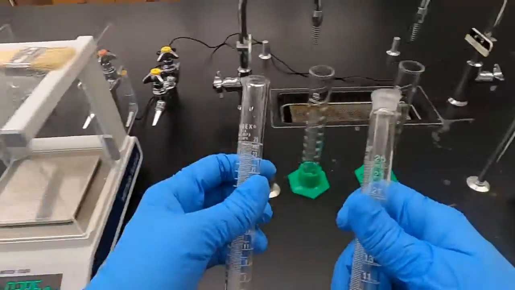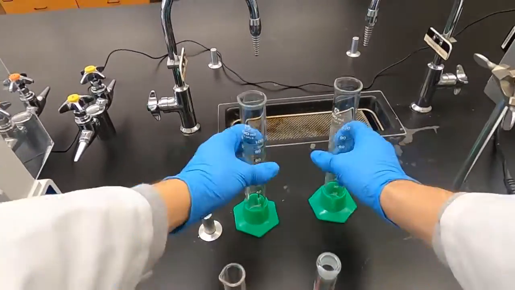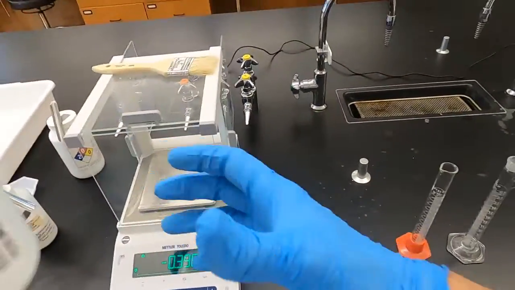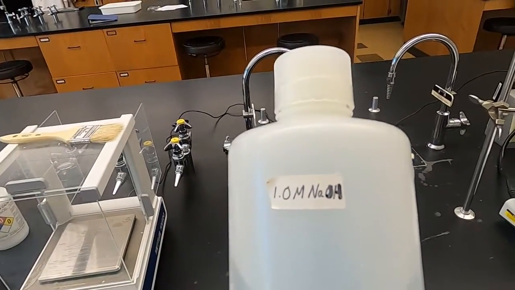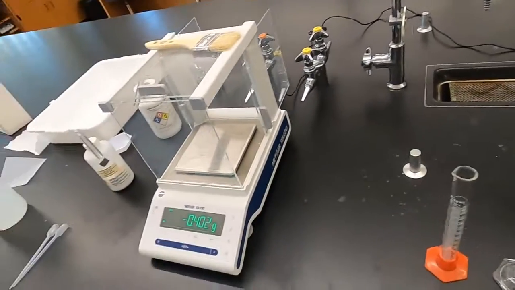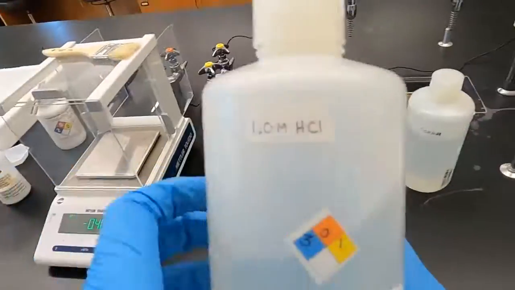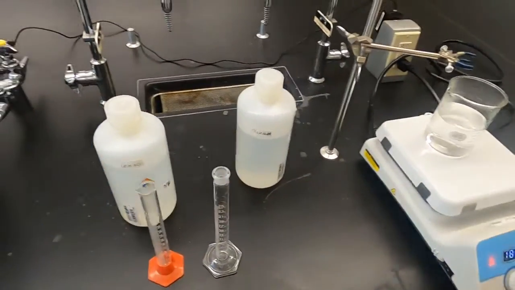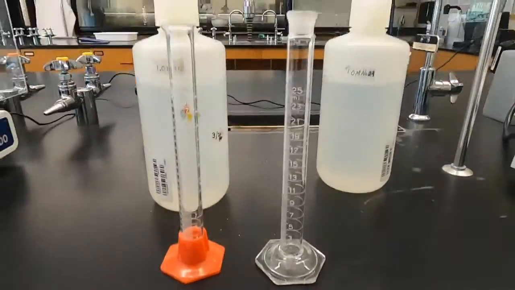We need two 25 milliliter graduated cylinders, 1 molar sodium hydroxide, 1 molar hydrochloric acid. So we're actually going to pour these ones.